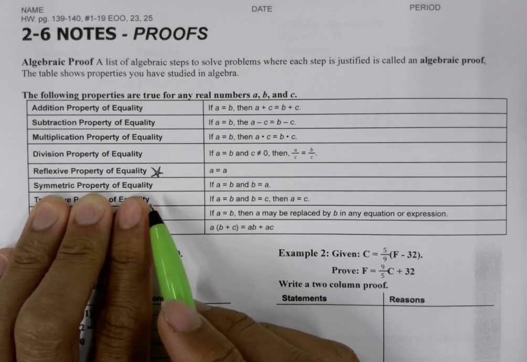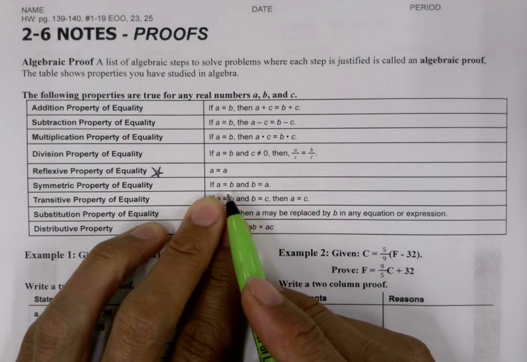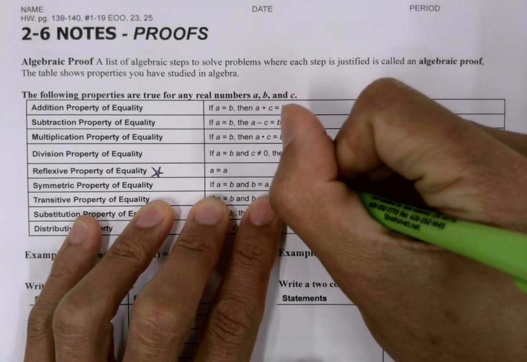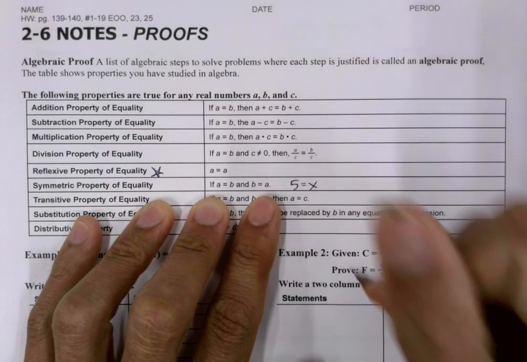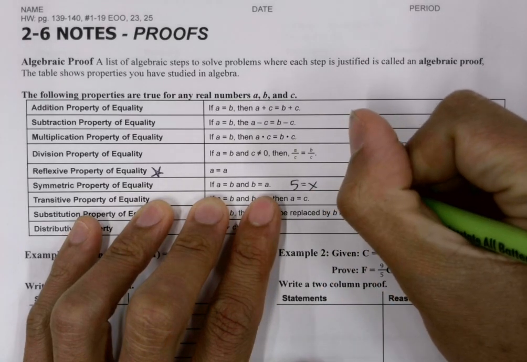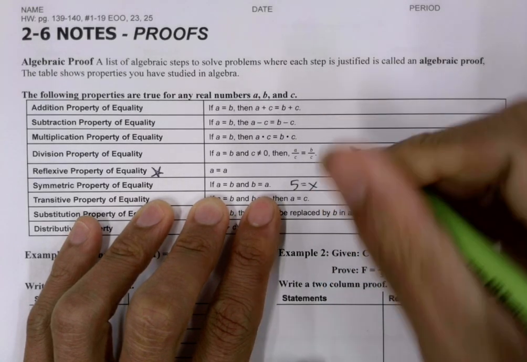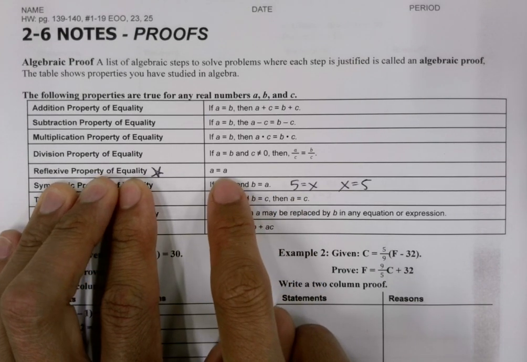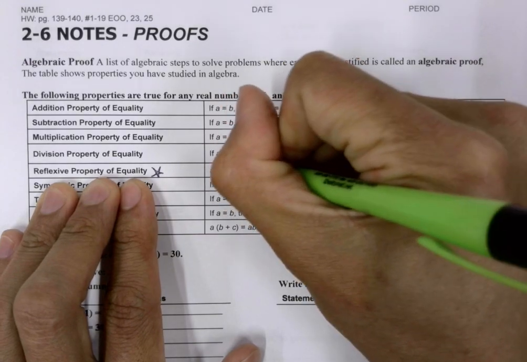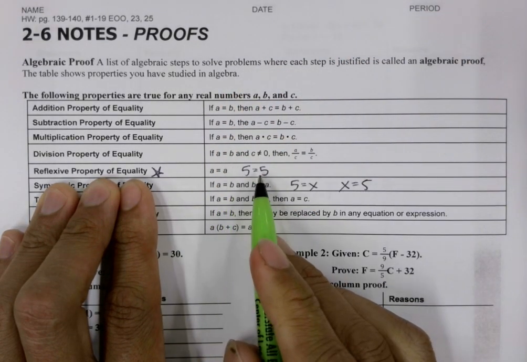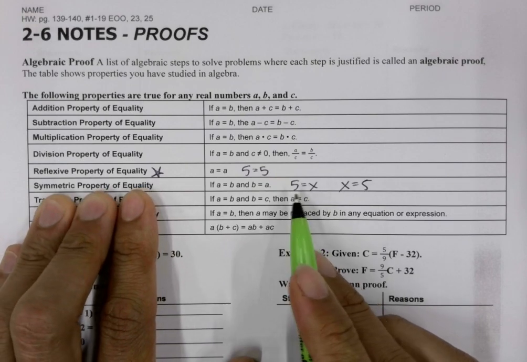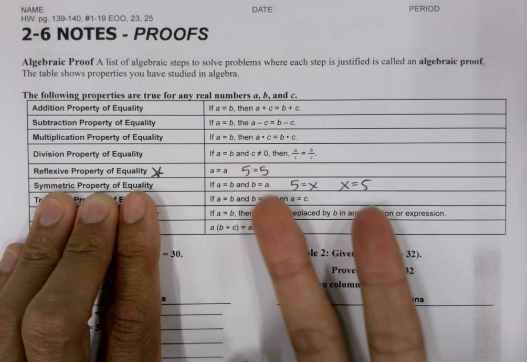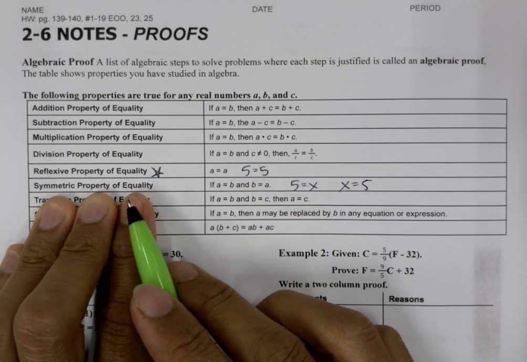Then we have the symmetric property of equality, which says that if A is equal to B, then B is equal to A. What does that allow us to do? It allows us to take an equation like 5 is equal to x and then flip the equation around to x is equal to 5. You might be thinking, well, that's just the reflexive property, right? But the reflexive property is the same number is equal to the same number. In this case, we have 2 different expressions on both sides of the equal sign, and symmetric lets us flip it around.